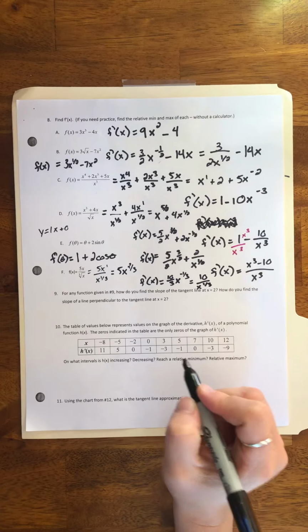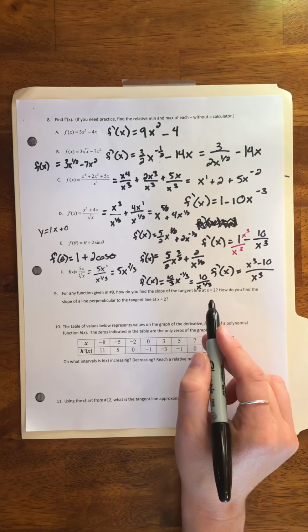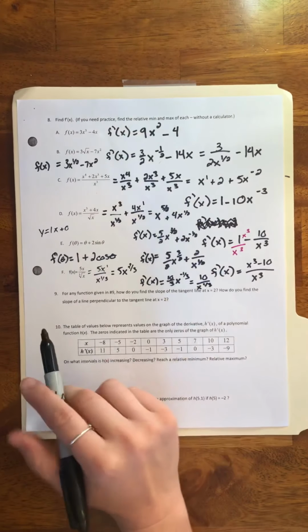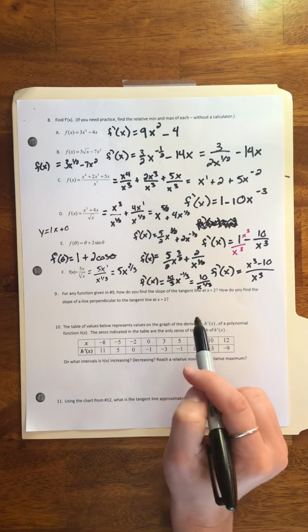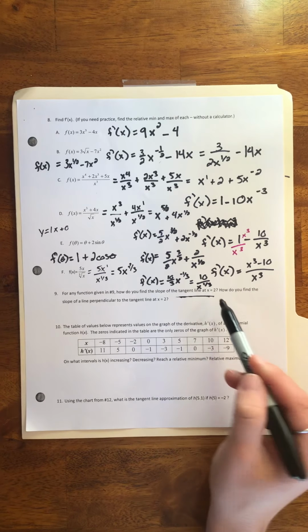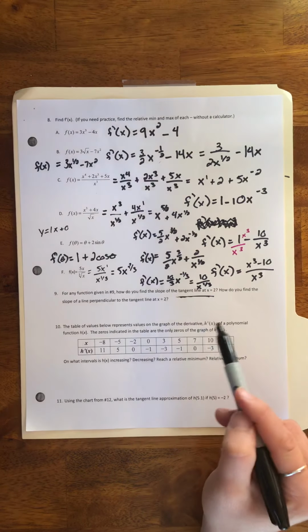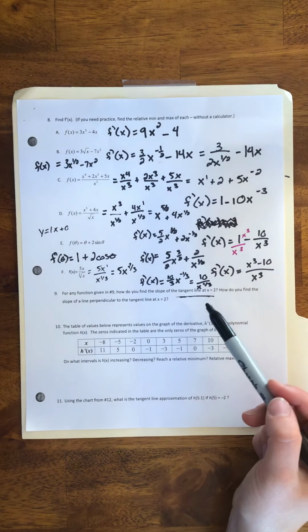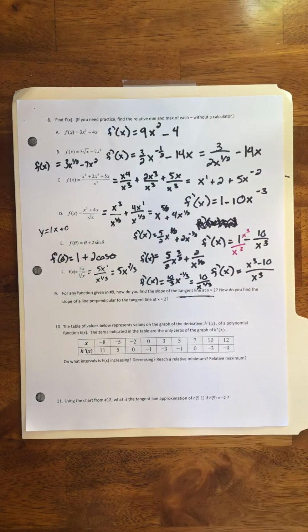Okay, last one. This is the same thing. If you say to the 1/3 power, that's the same thing as saying take the cubed root of a function. Okay, so for any function and given a 9, how do you find the slope of the tangent line at x equals 2? You substitute. Once you get f prime of x, substitute in 2. If you want the slope of the line perpendicular to that, you have to find the slope of the tangent line and then take the opposite reciprocal.